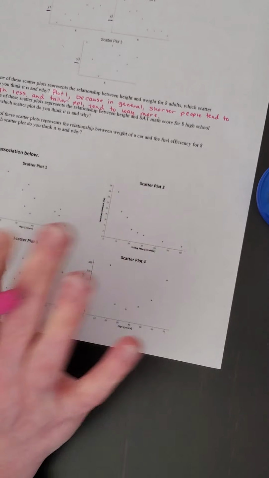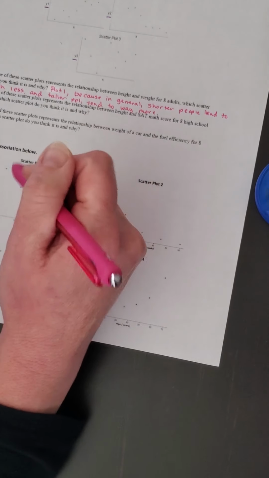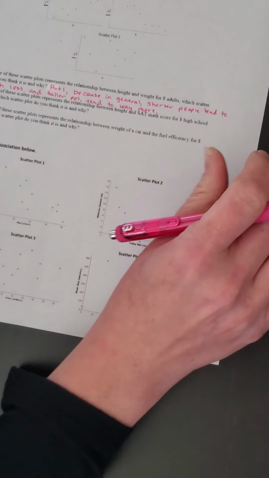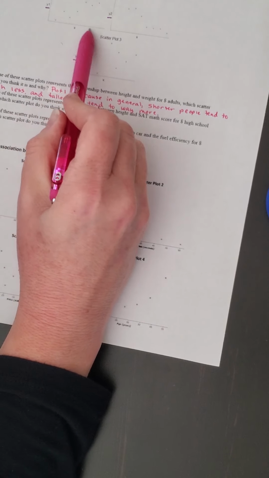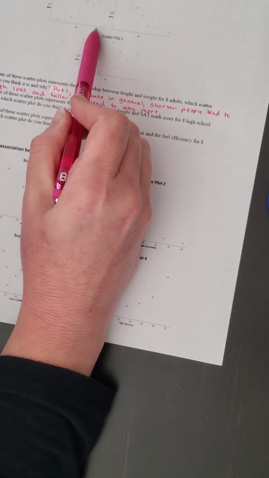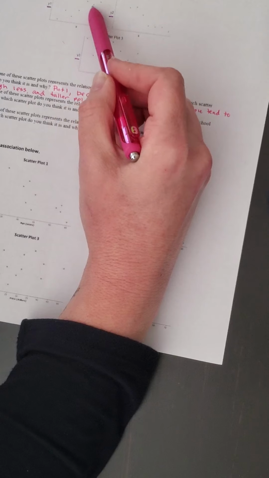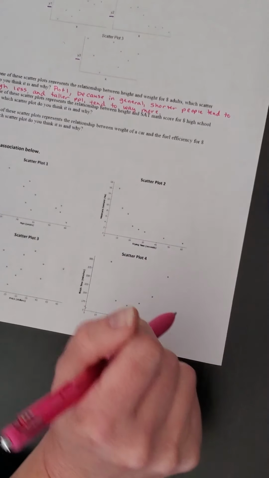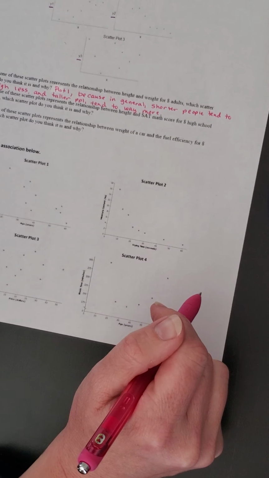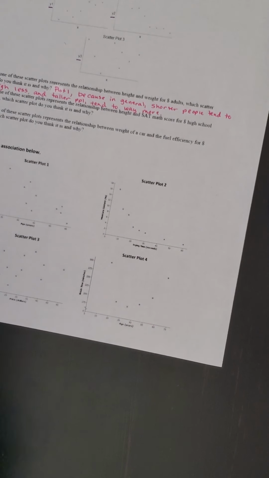Now, in AP Stat, there's a very specific way we say this, and we'll get there, but I'm going to say it out loud. I'll write it later, but for right now, we would say, in general, as height is increasing in feet or inches or whatever the units are, weight tends to increase or is predicted to increase, the weight in pounds or ounces or kilograms or whatever metrics we're using. Okay, if one of these scatter plots represents the relationship between height and SAT math score for 8 seniors, which scatter plot do you think it is and why?